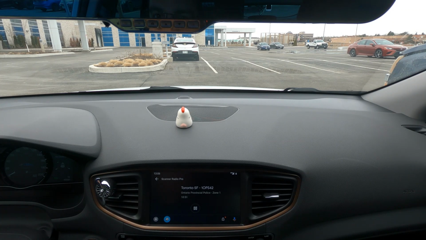Holy shit, seriously. Foxtrot 502. GoPro, stop recording.